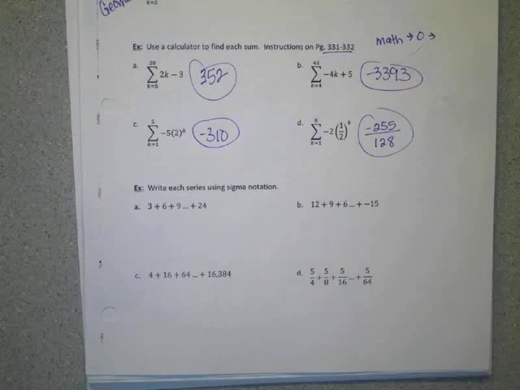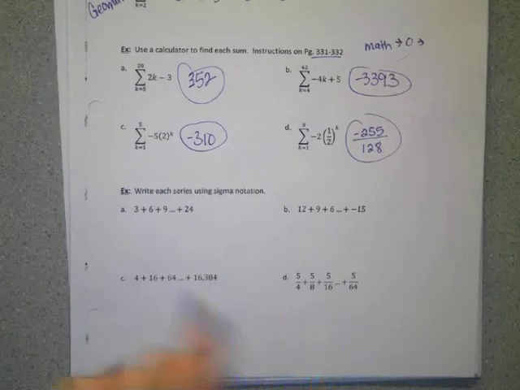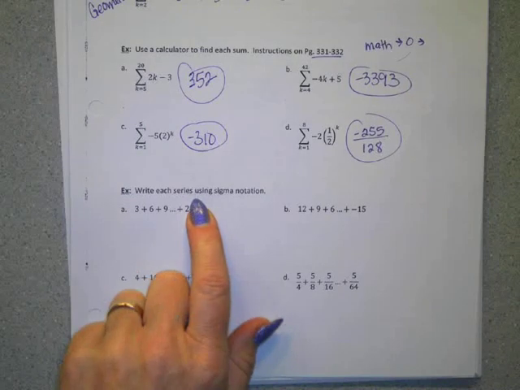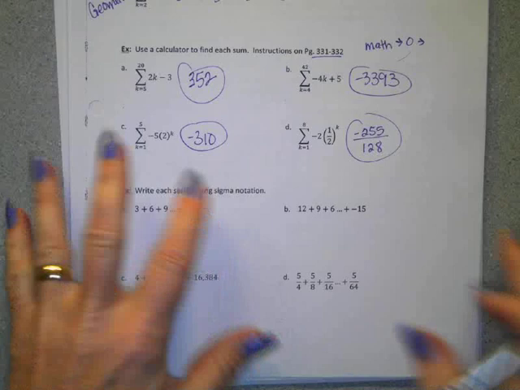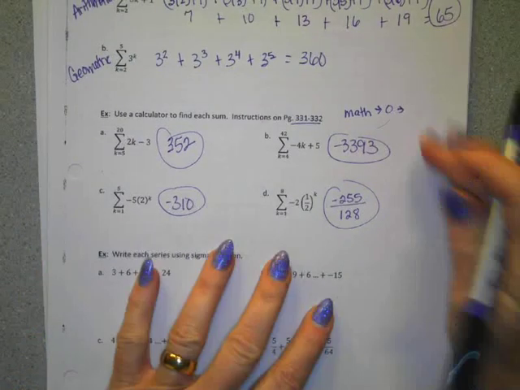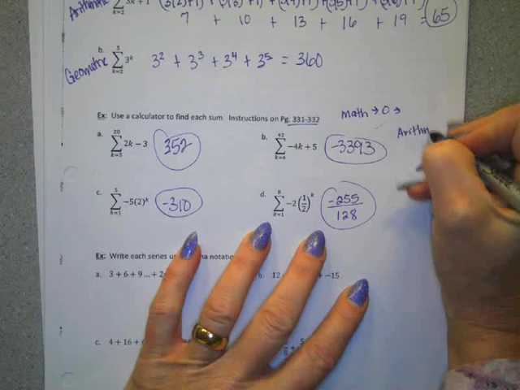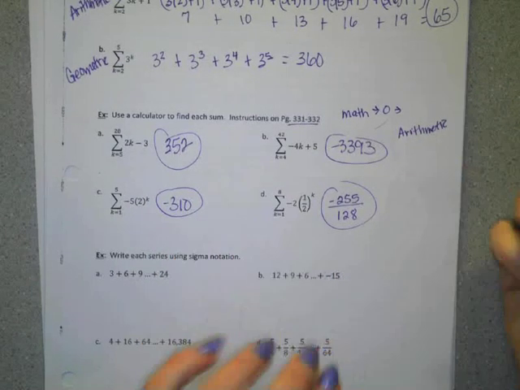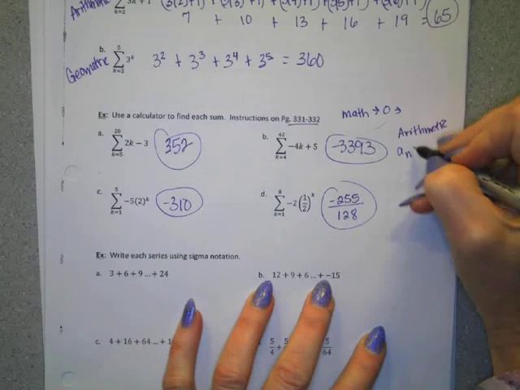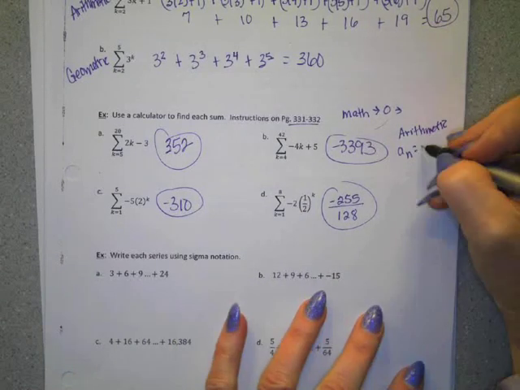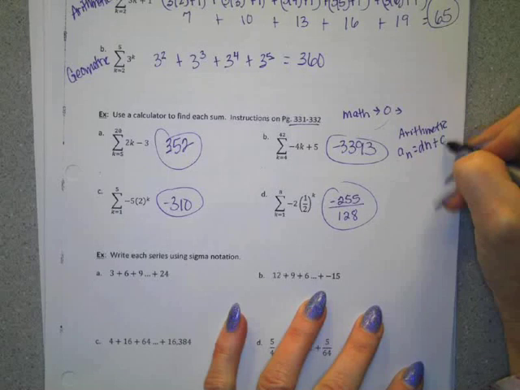Last part of your assignment is that you have to write a series using sigma notation. Well, before you can write your series, you first have to identify what kind of series it is, whether it's arithmetic or geometric. So I'm just going to write some information over here on the side, and then we'll circle it. If it's arithmetic, then for the explicit equation, which we wrote in our notes as well, a sub n equals dn plus a sub 0.